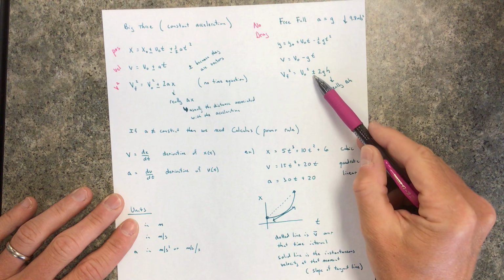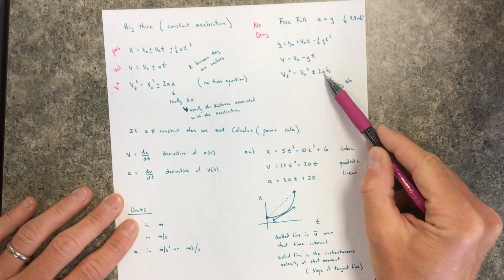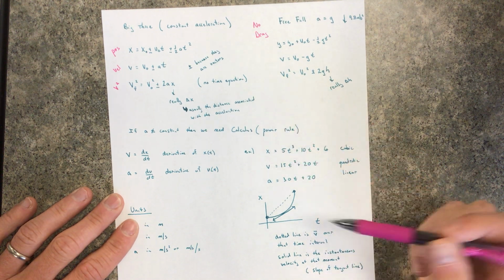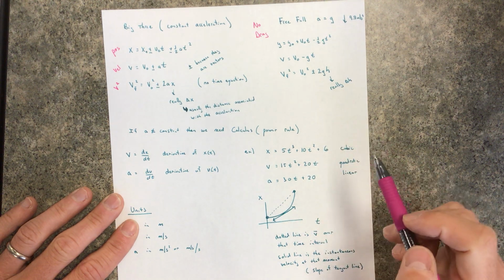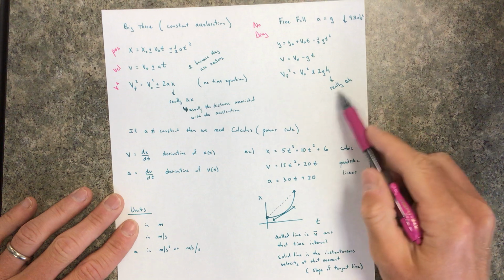And then this is really a plus or minus, because if I throw something up, then gravity is going to slow it down, so it's going to be a minus sign. If I happen to throw something down, gravity is going to speed it up, and so then it would be a plus. That h, again, is really a delta h.